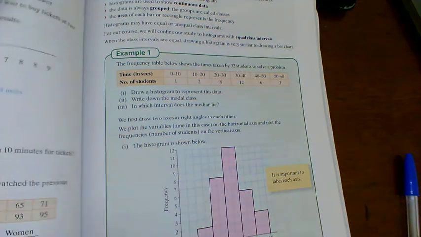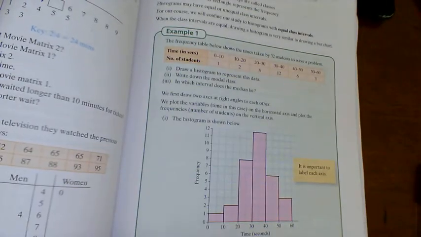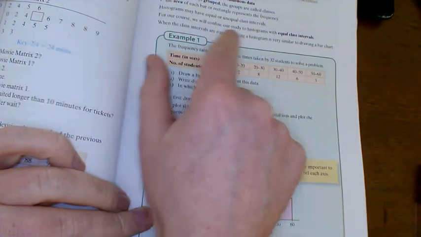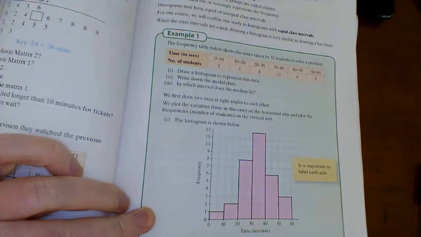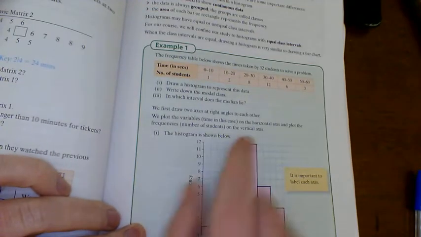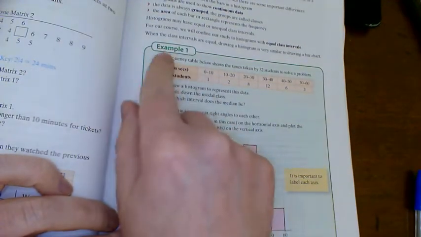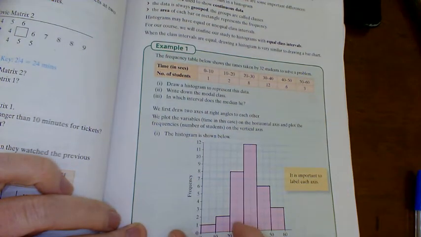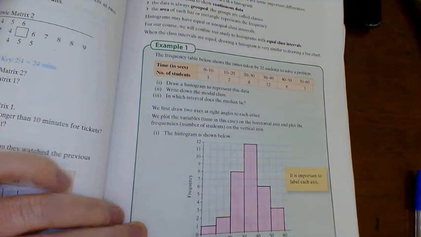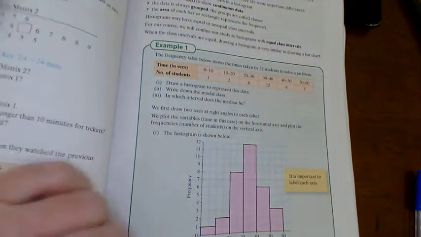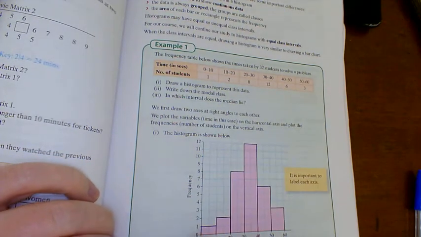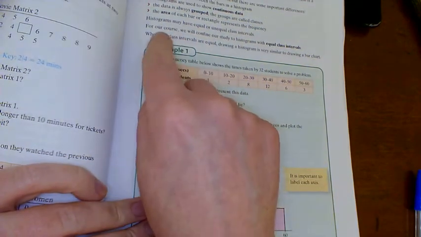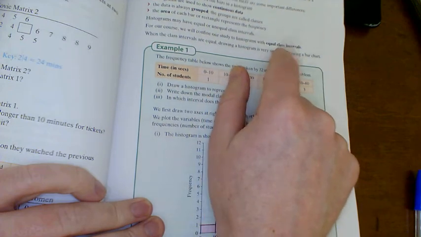So in a histogram, you could have different widths. However, for our course, we will confine our study to histograms with equal class intervals. So the area doesn't really matter. It'll still all depend on the height. But in future, if you go on to any further maths, the gaps or the distances will be bigger or smaller than the next bar, and that would help represent the number of people in it. But again, for our course we confine our study to histograms with equal class intervals.